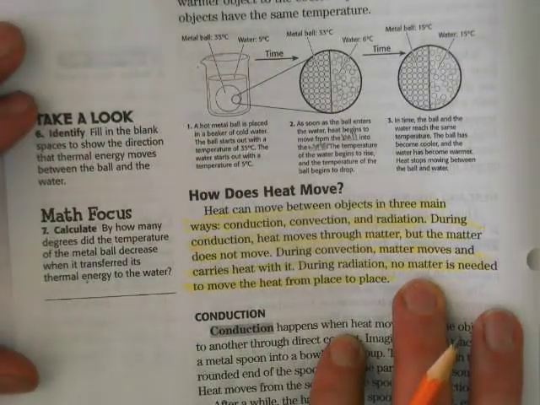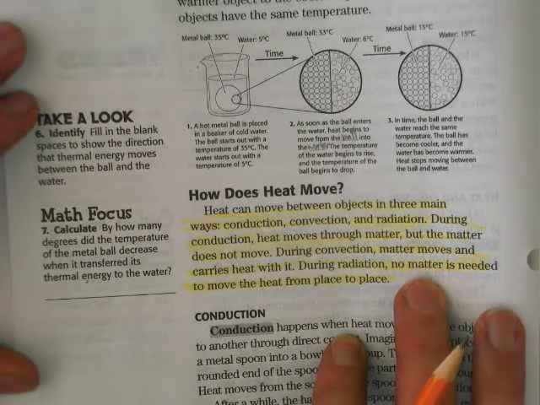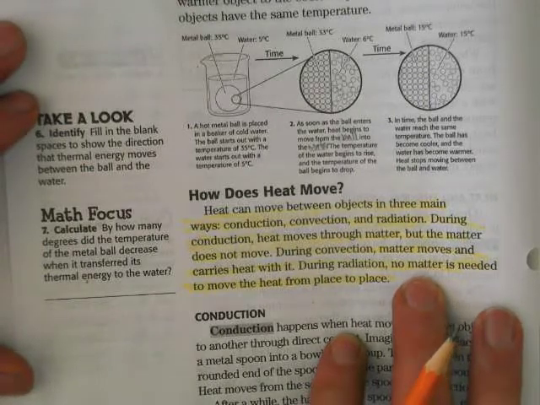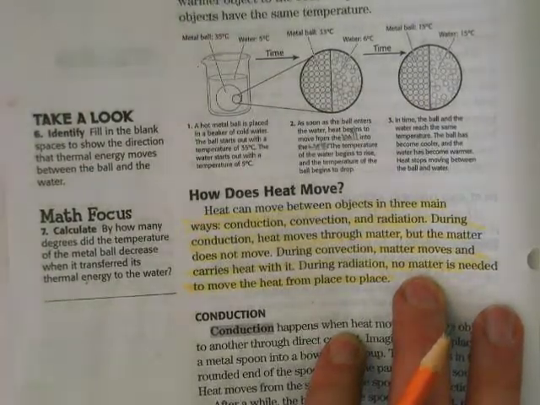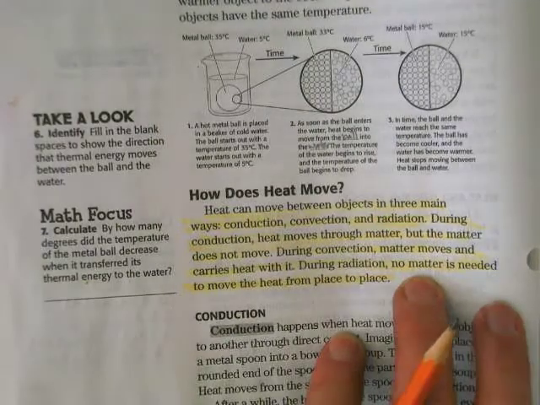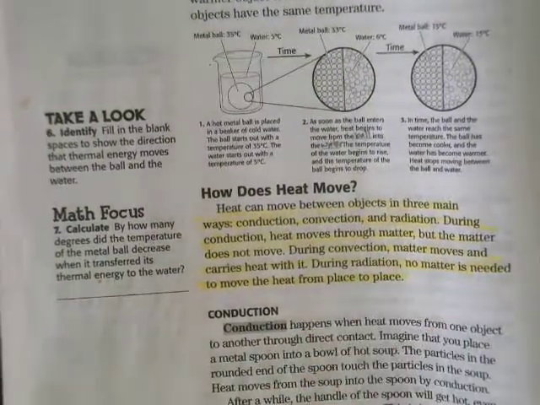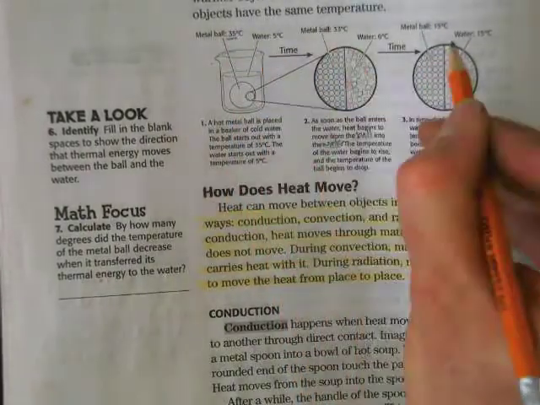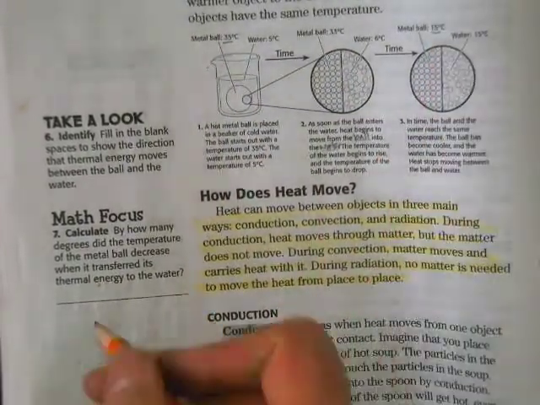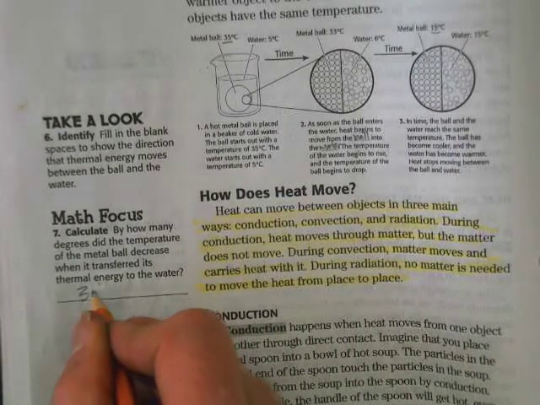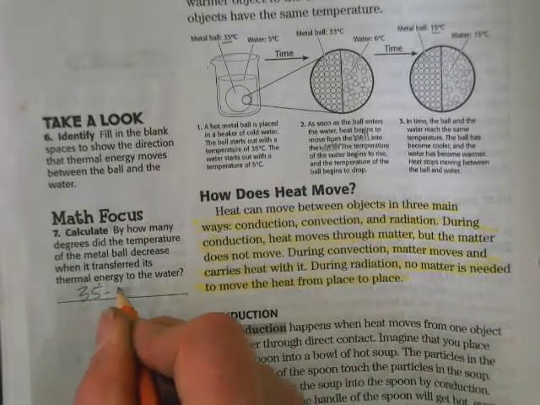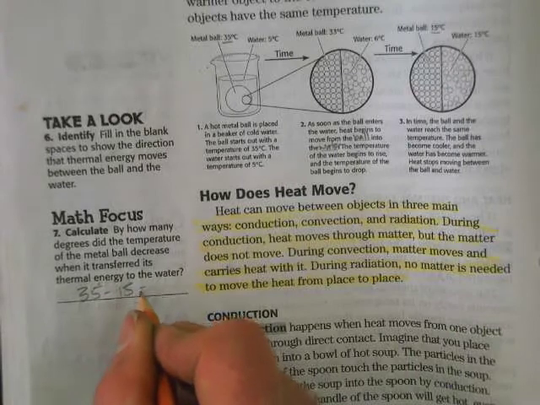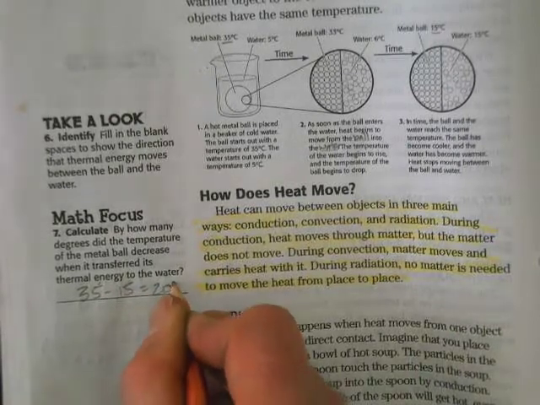Math focus. Number 7, calculate. By how many degrees did the temperature of the metal ball decrease when it transferred its thermal energy to the water? And if we look over here, we see it started at 35 degrees Celsius, and then it ended at 15 degrees Celsius. 35 minus 15 means that it decreased by 20 degrees Celsius.